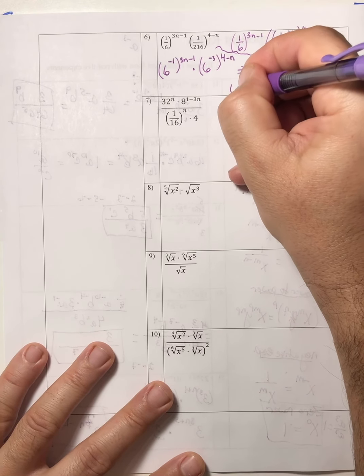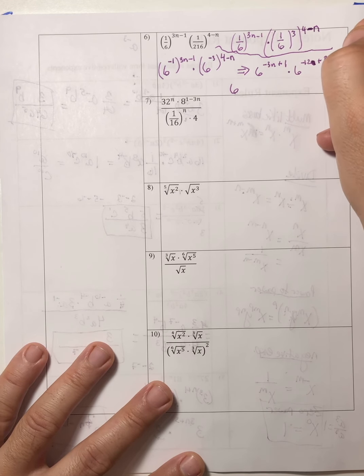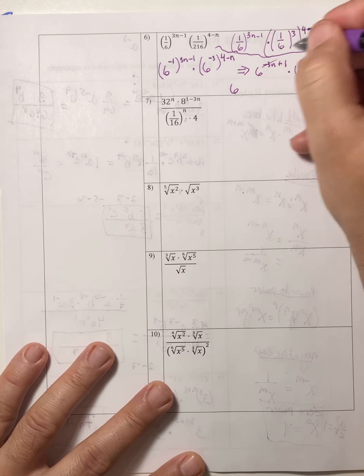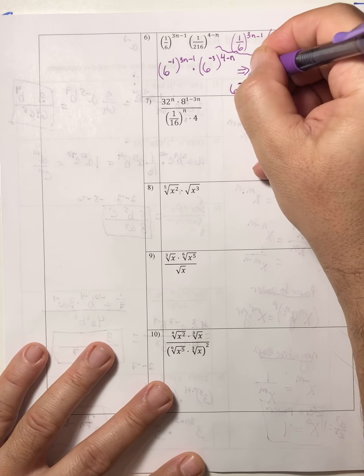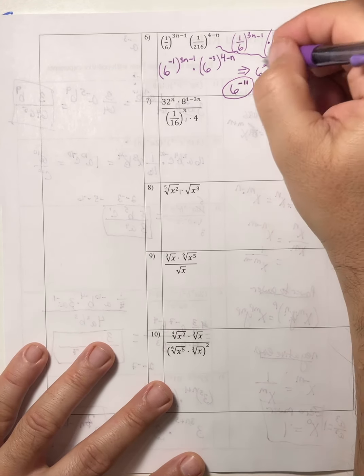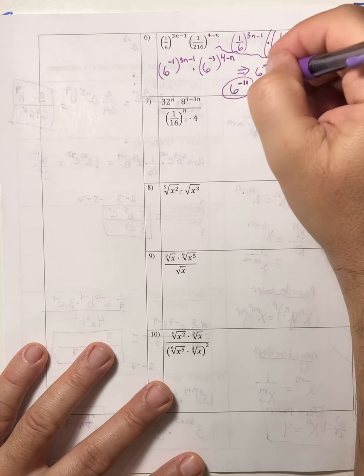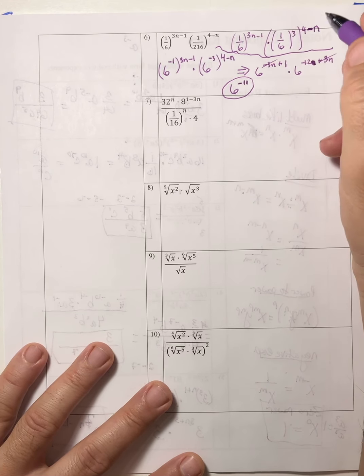All right, now all I have to do is just combine likes. So I have negative 3n and a positive 3n, they cancel. So I'm left with 6 to the negative 11 power. I'm going to leave it like that. If my direction said no negative exponents, then I would have to flip this. But right now I'm going to leave it just like that. There's nothing wrong with that for right now.